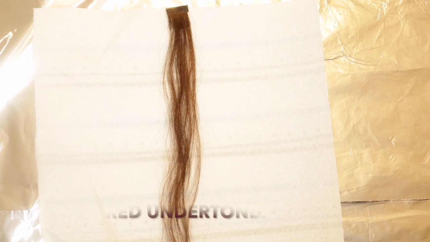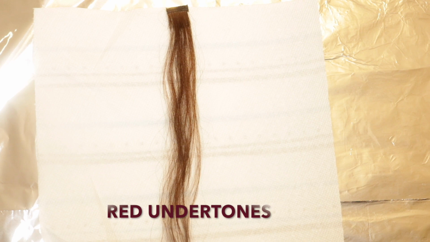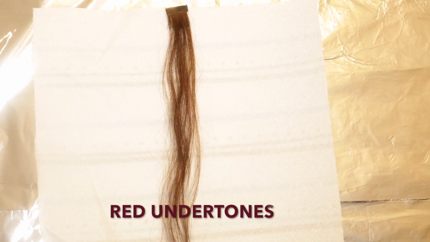40 volume is a high developer, so I anticipated that the swatch was going to lift quickly, and it sure did. We are within the red brownish family. In this place, you can expose all types of browns and dark reds, and it's okay because most regular color lines can lift 3 to 4 levels with no problems, and the color will be nice and balanced.